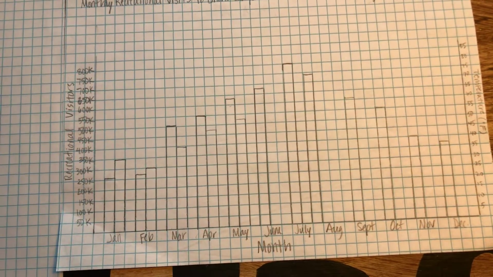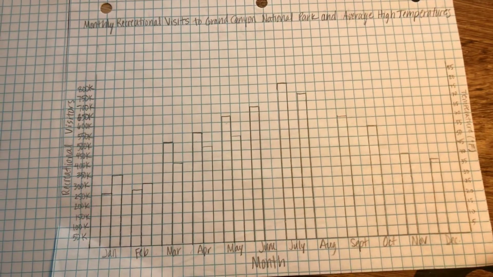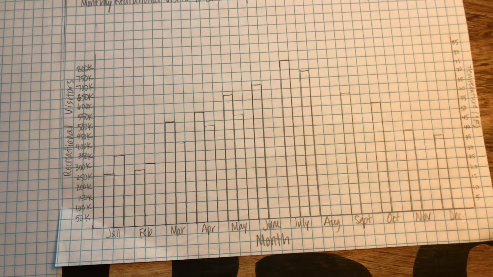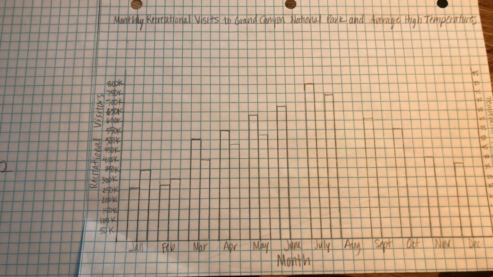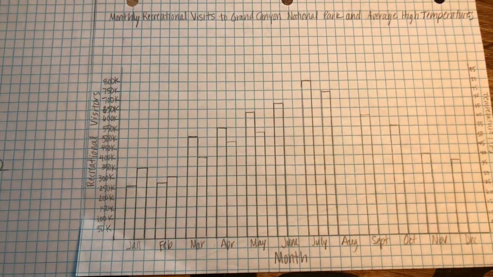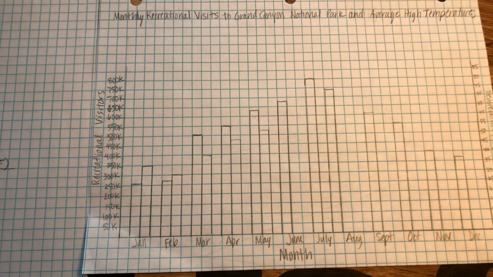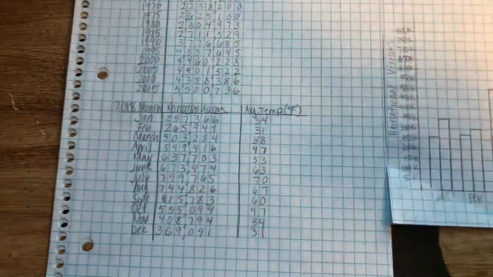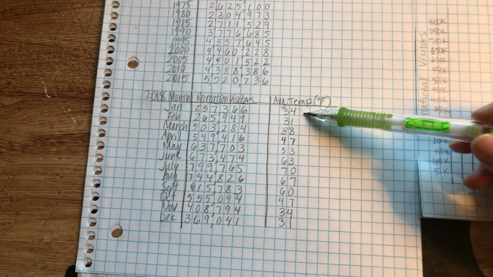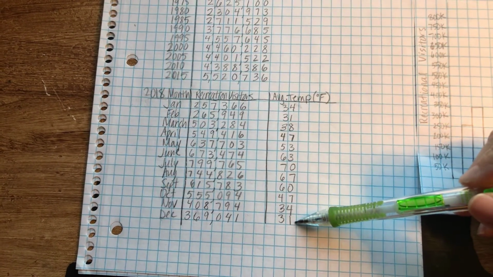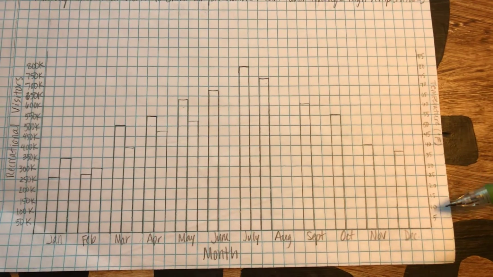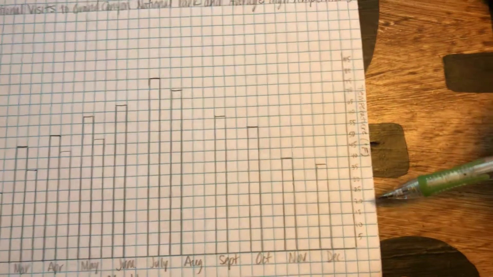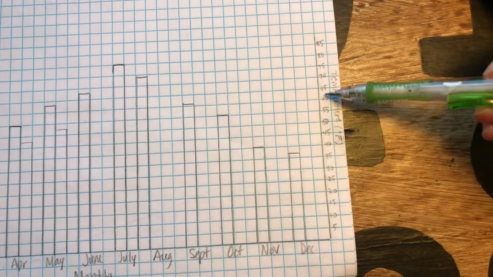Then I went online and found some information. This was quite a struggle, and I spent a lot of time researching, but stick with it. I had to find the average monthly temperatures for that particular year. This was 2018 that I was analyzing. I did manage to find them, so I copied down the average monthly temperatures for each of those months in 2018. Then I made another vertical axis over here, and I made this my temperature axis.